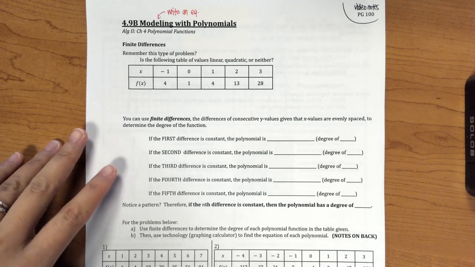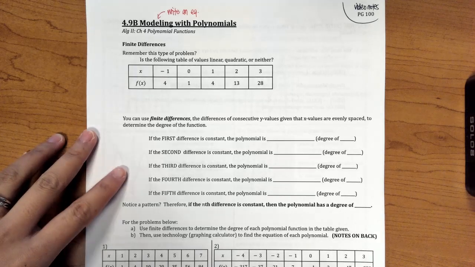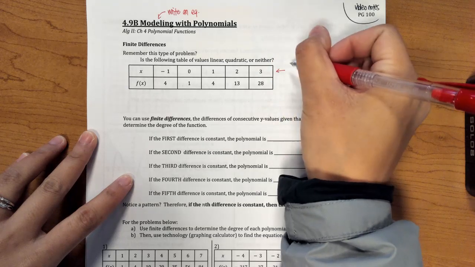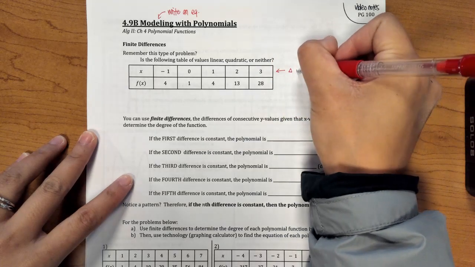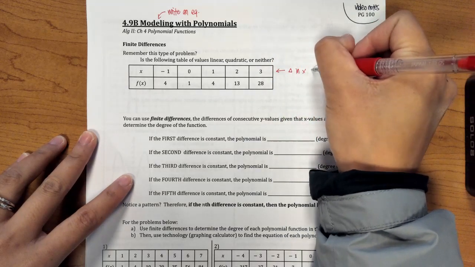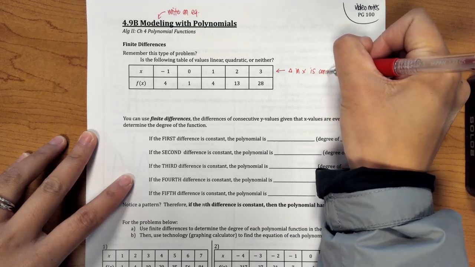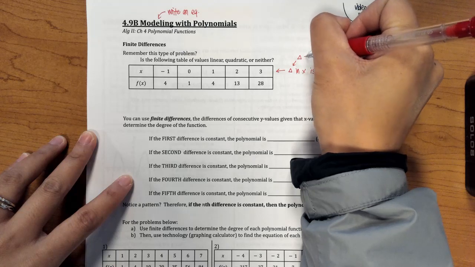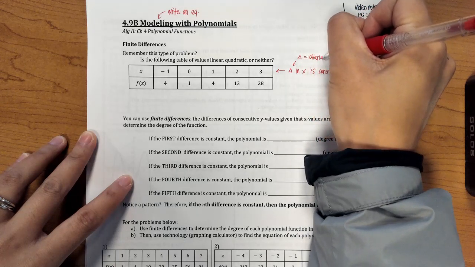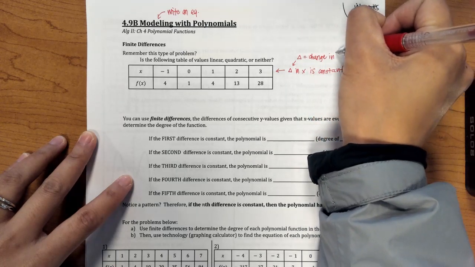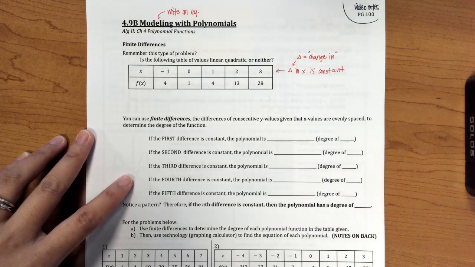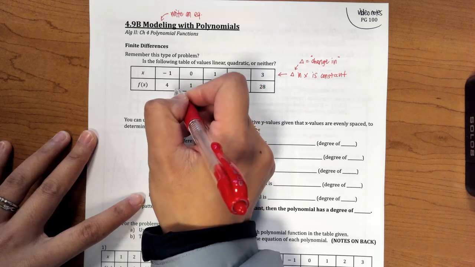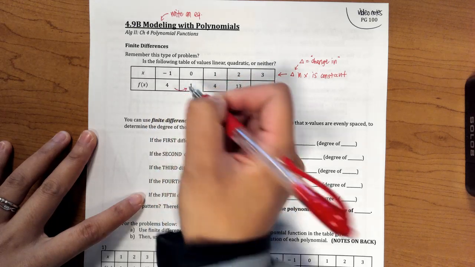So if you remember from chapter 1 and 2, it's been a while, so let's review. Your x's have to be constant. So I'm going to write change in x is constant. Okay, so the triangle means change in. Okay. And then the f of x's, or y values, you're looking for a change that is constant.